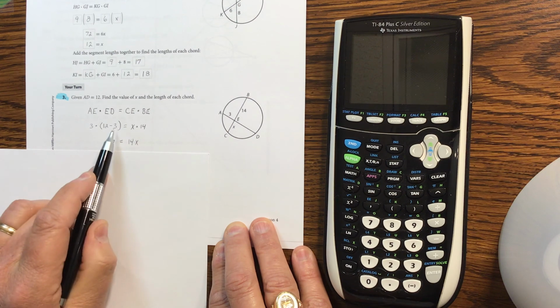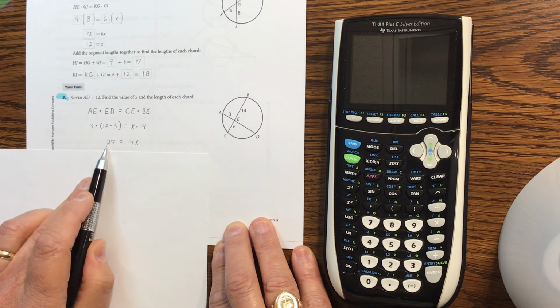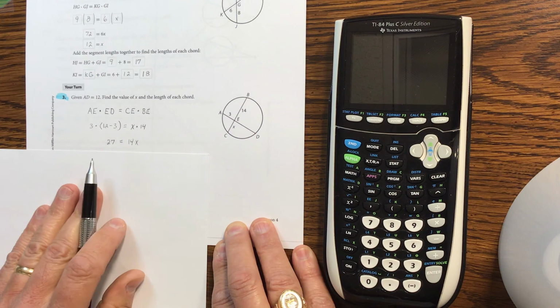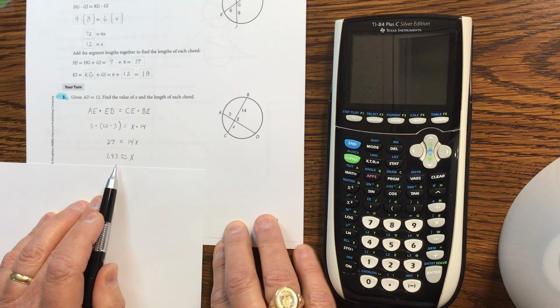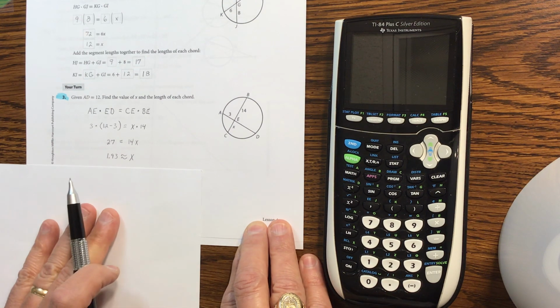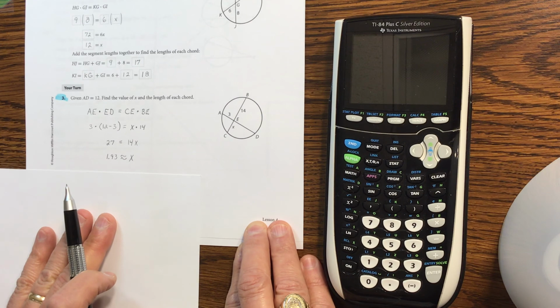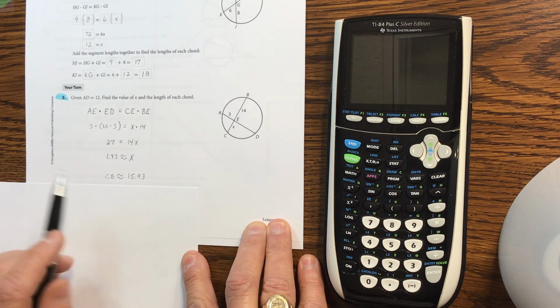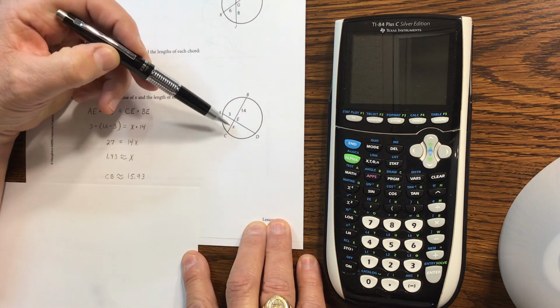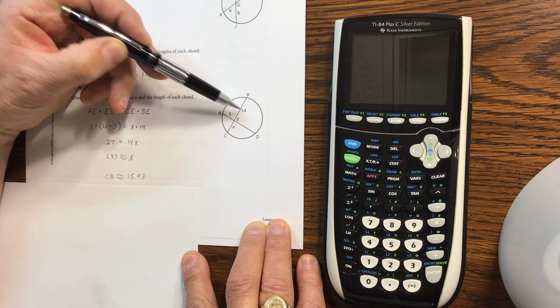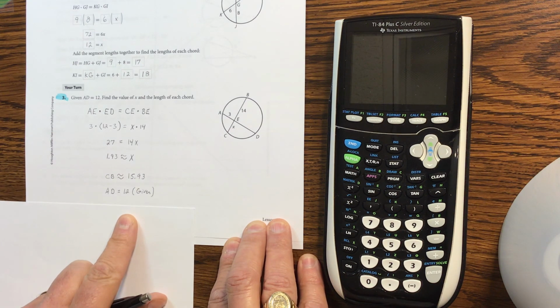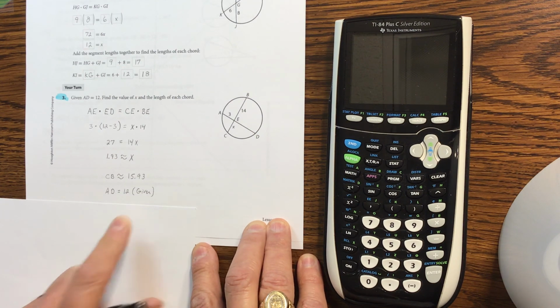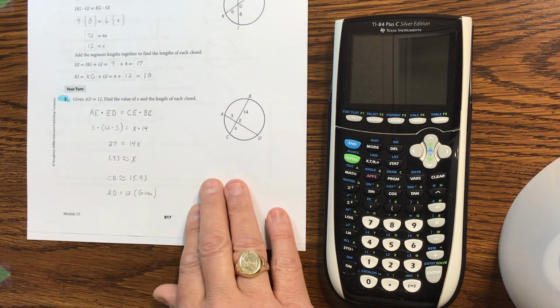So I know 12 minus 3 is 9, 9 times 3 is 27, x times 14 is 14x. Divide both sides by 14 and round it off to be 1.93. You're allowed to do that, or you can leave it as a fraction, doesn't bother me. And we can see now that the length of CB is going to be 1.93 plus 14, which gives us 15.93, and we already know the length of the chord AD is 12 because they gave it to us. So that is how we use the chord product theorem.